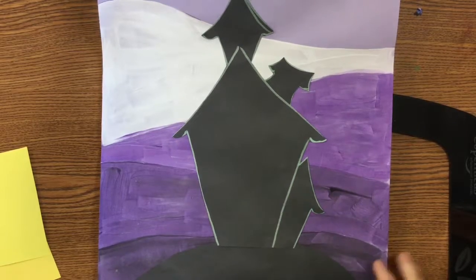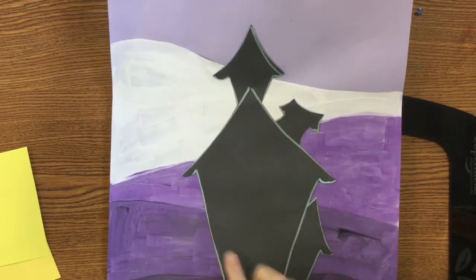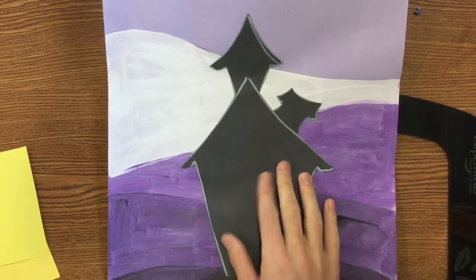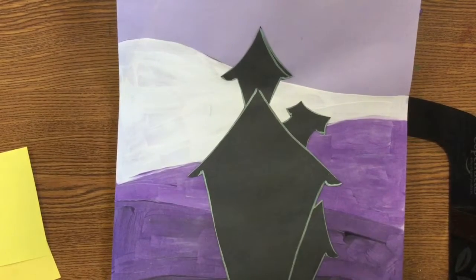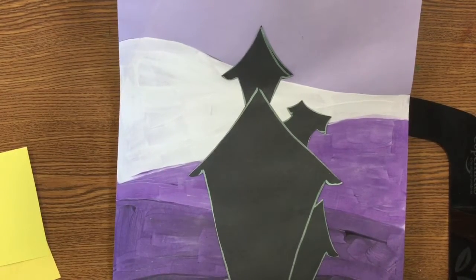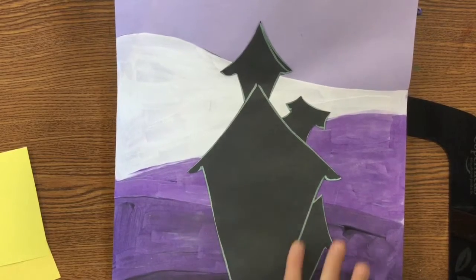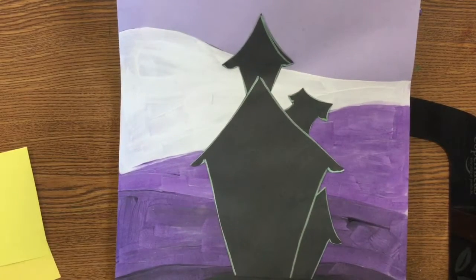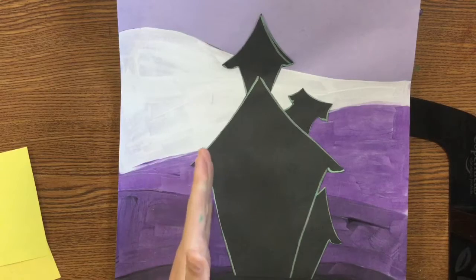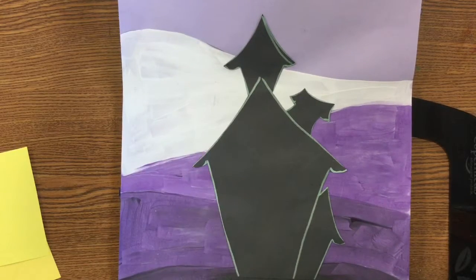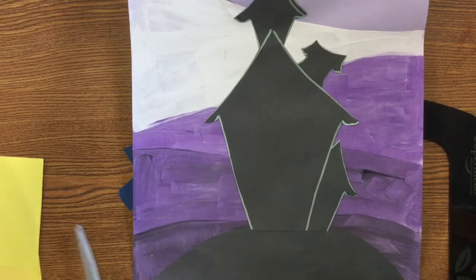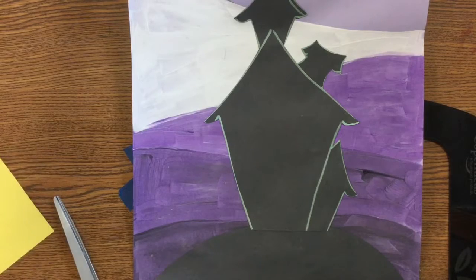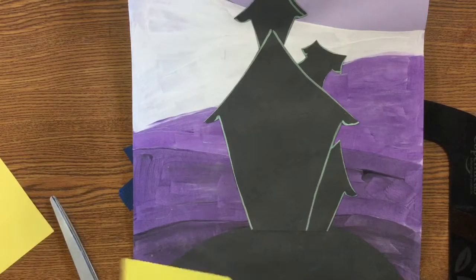Last class, we finished up drawing and cutting out and gluing on our haunted house. If you didn't get that far, you need to get caught up with that. We focused on using diagonals for our walls, and remember those diagonals give that building kind of a creepy effect. It's not perfectly vertical like you would expect to see on a house. Today, we're going to finish it off by adding some details as well as some windows and doors.